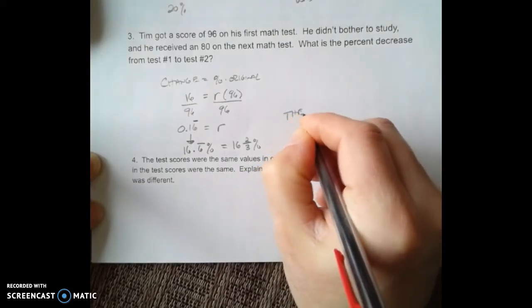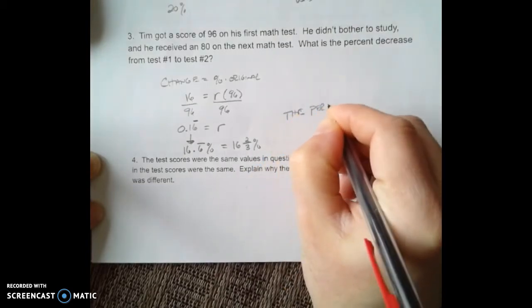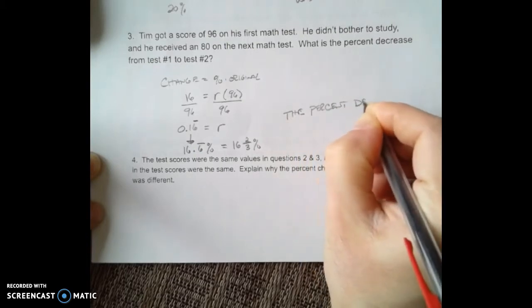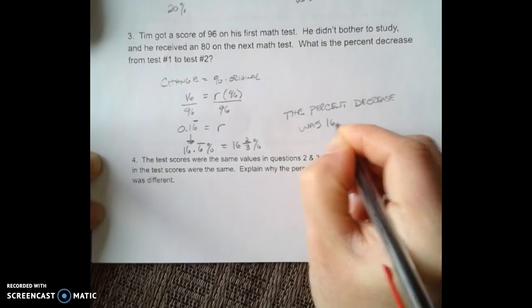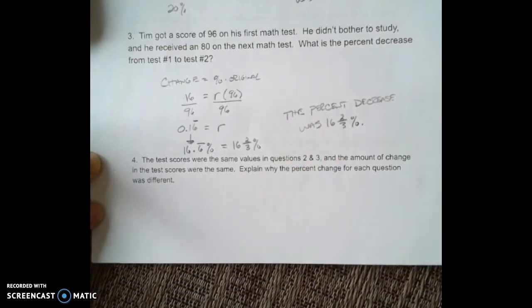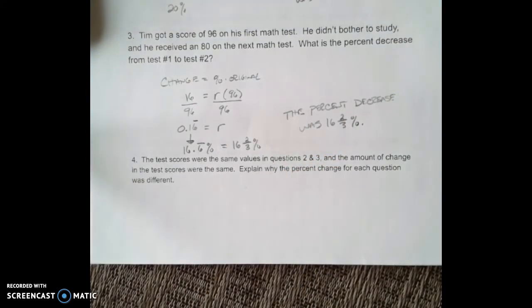Okay, so then we know in this example, the percent decrease was 16 2/3%.